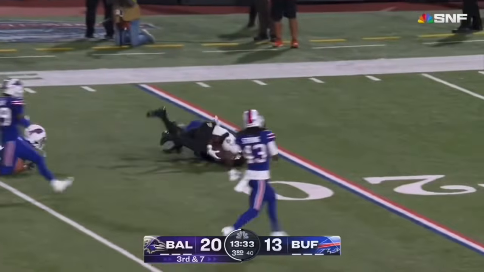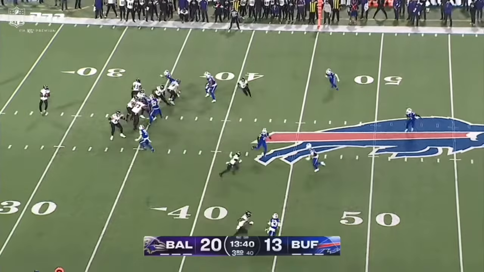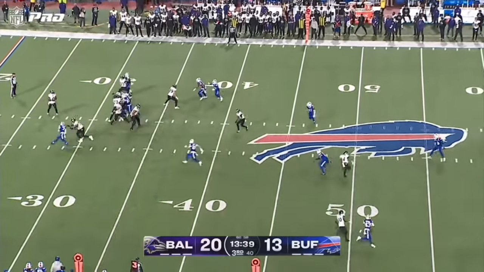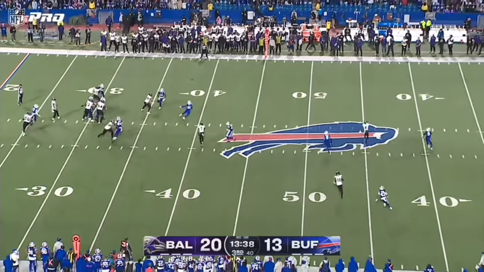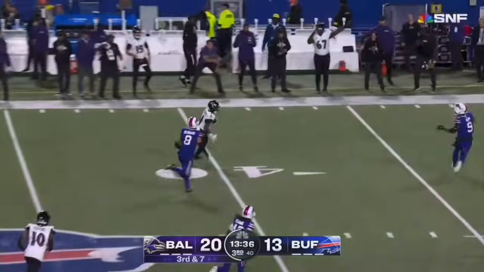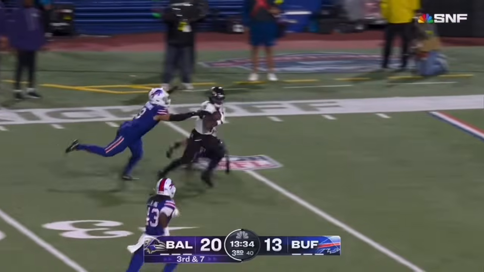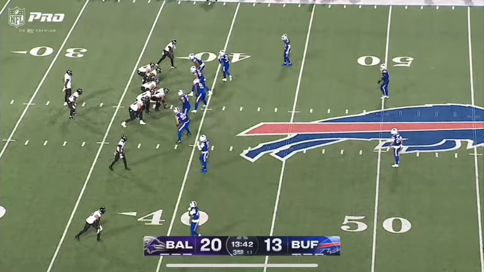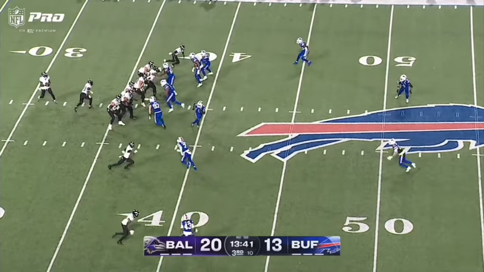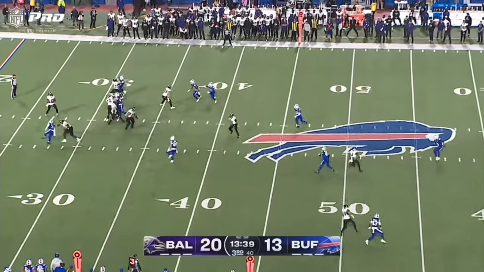Now, granted, you do have Zay Flowers lined up in the slot. So you got him lined up and you don't man him. You don't press him. You don't get hands on him to try to slow him down and put your safety in a better position. So you got Zay Flowers, who's already a fast guy coming downhill, who has not been touched, who has been given a free release. That's a hard ask for that safety to rotate, get to center field, but still maintain the depth so he doesn't get beat over the top.